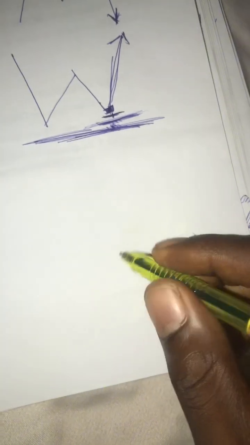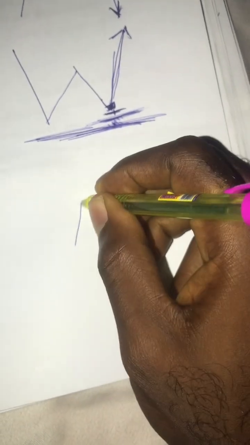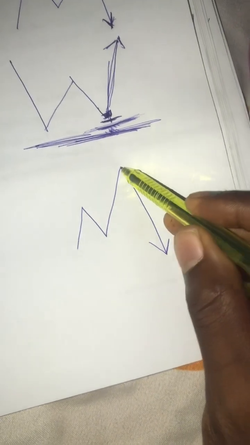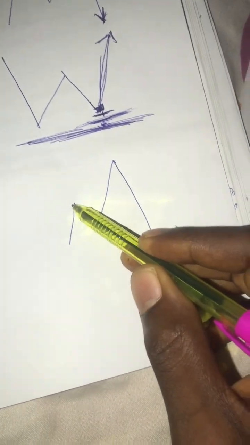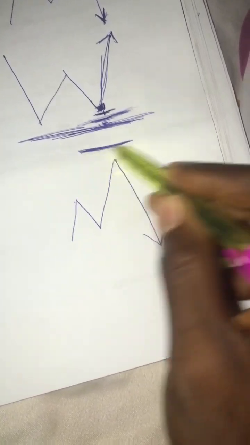Then we have swing highs and swing lows. This is swing highs and lows for a downtrend. All right, this swing high, this swing low. Right here we have your liquidity zone.